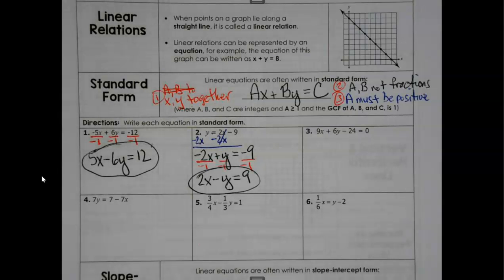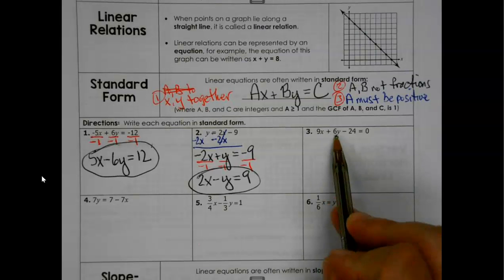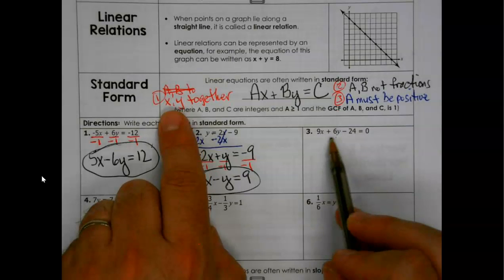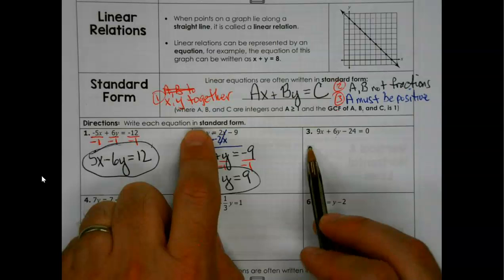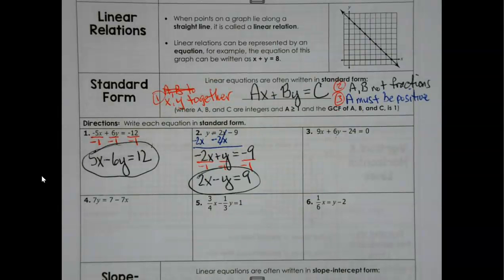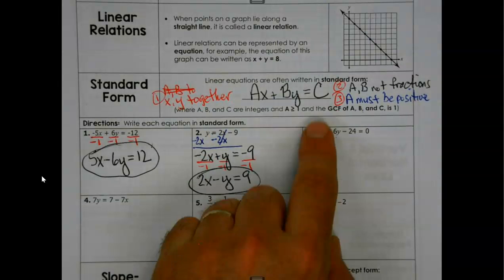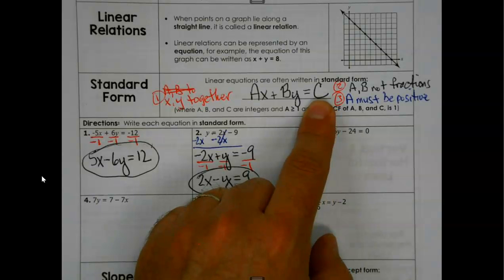Okay? Okay, let's play with another one here. Let's play with one that's going to be a little easier. X and y together. Yep. They're not fractions. Yep. A must be positive. Yep. You're like, so we're done. Wait a minute. C's got to be on the other side.